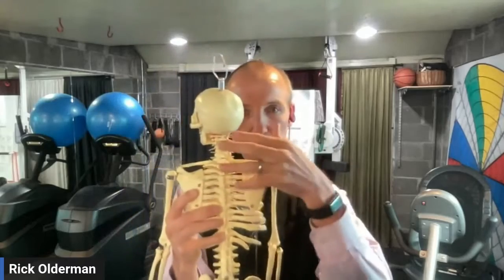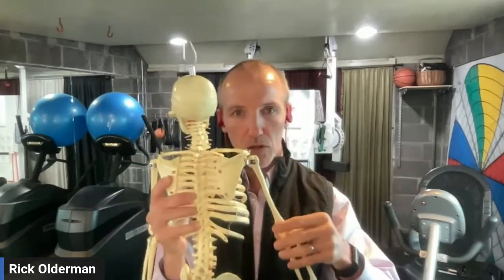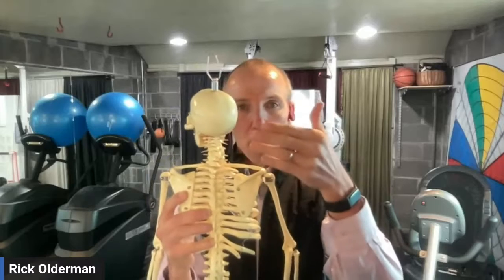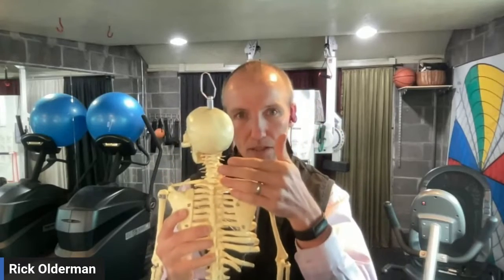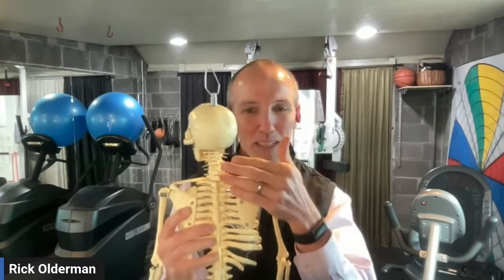Same goes with any kind of ridiculous symptoms down the arm, too. They're all attributed to, oh, well, it must be coming from the neck. Well, yes, but that's only part of the answer. What is causing the neck problem? And it's usually the shoulder blade.